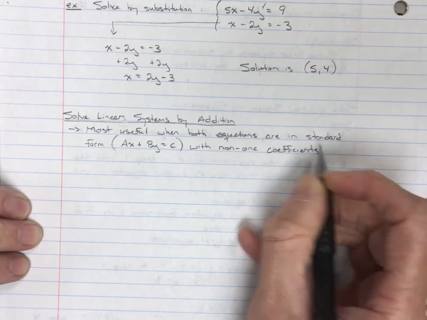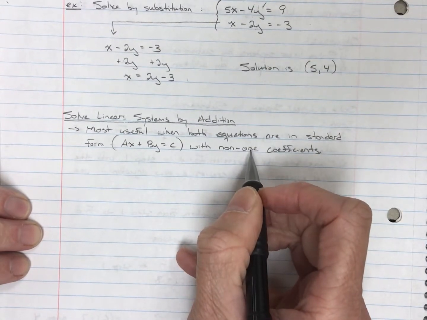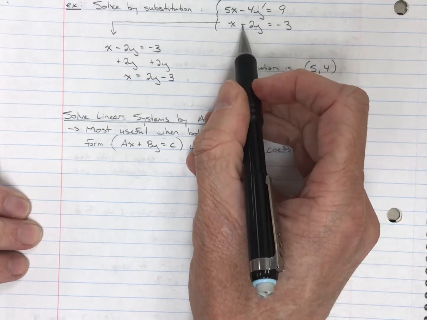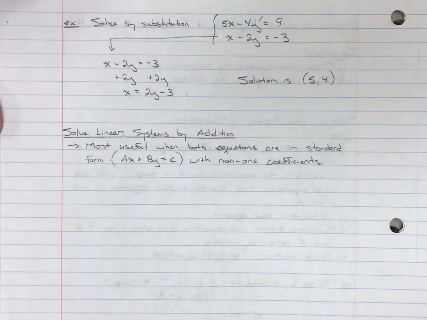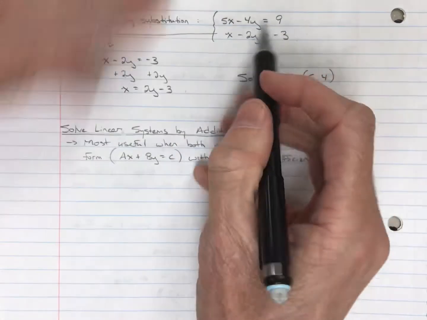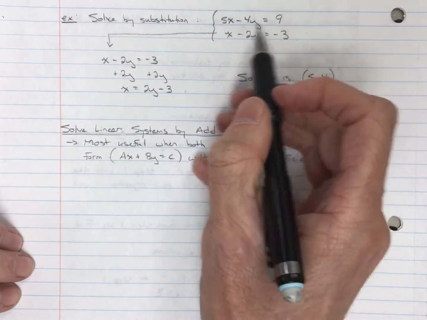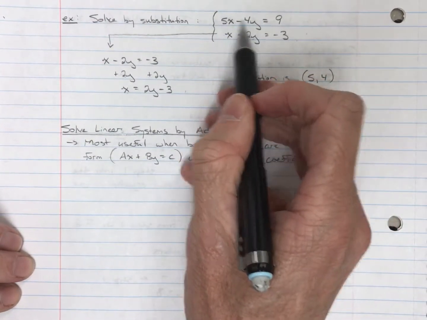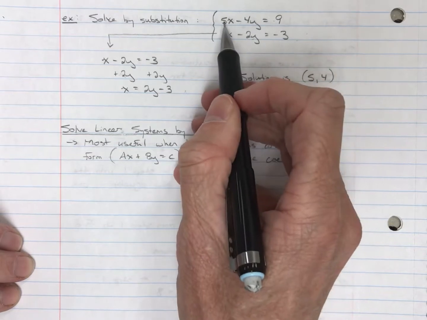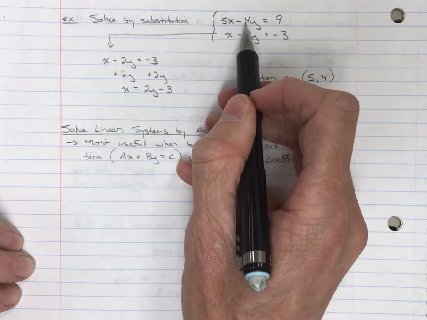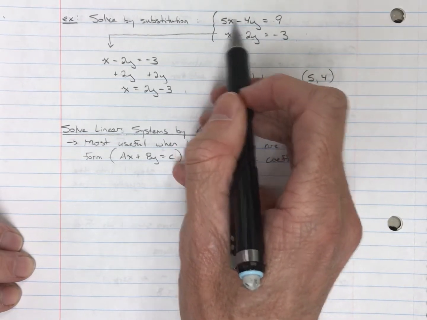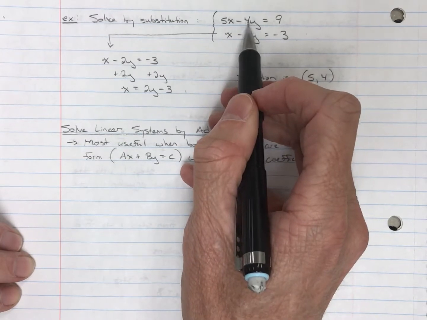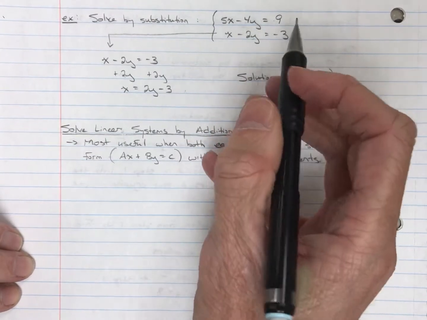I know that's kind of a weird thing to say here, so let's go back and look at these two equations, which I think are still on my screen. You'll notice that equation 1, the first equation, has a 5 coefficient and a -4 coefficient. Both of those are not 1, so they're non-1 coefficients.